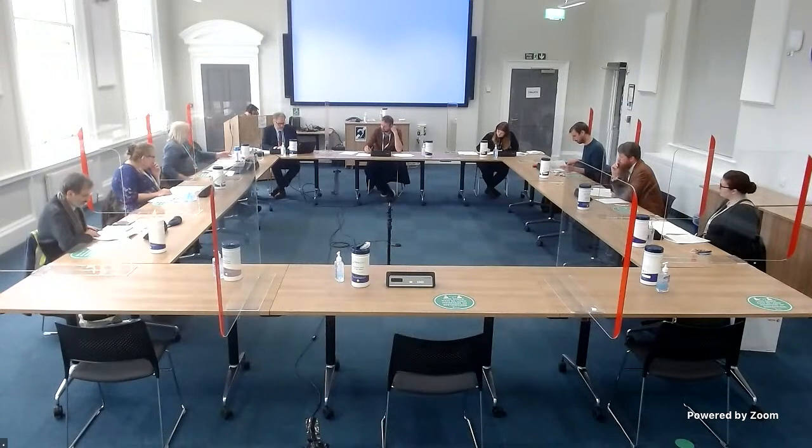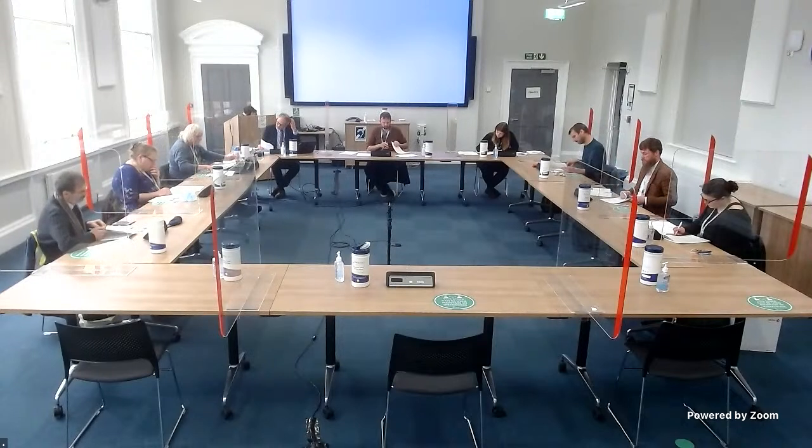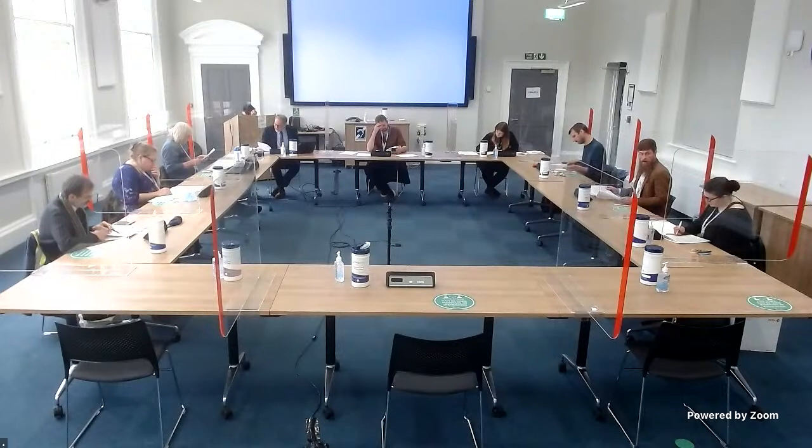It would be in perpetuity, but the wording, actually, this is a reworded condition on the update. So it would fall to whoever the landowner is in terms of trees and hedgerows.